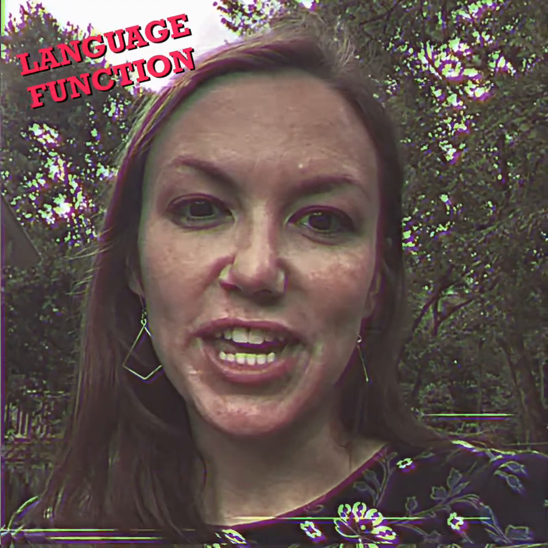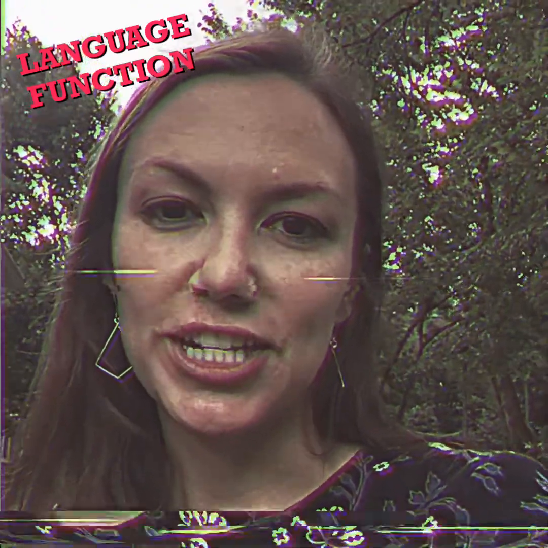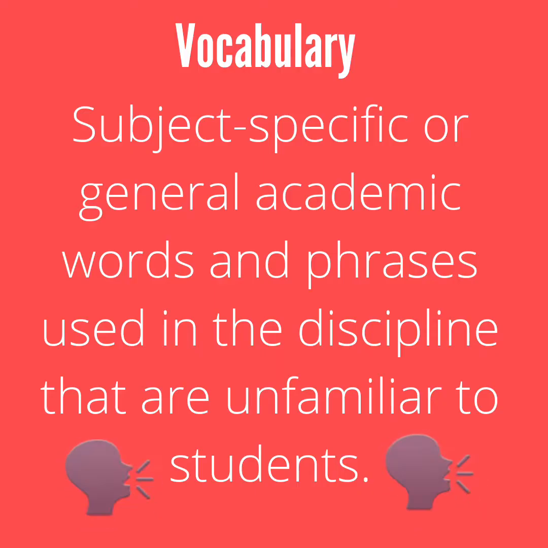You will choose a key language function from your objectives that's essential to understanding your central focus. The language function is usually the action verb in your main objective. For language functions specific to your subject area, see page 12 in your handbook.